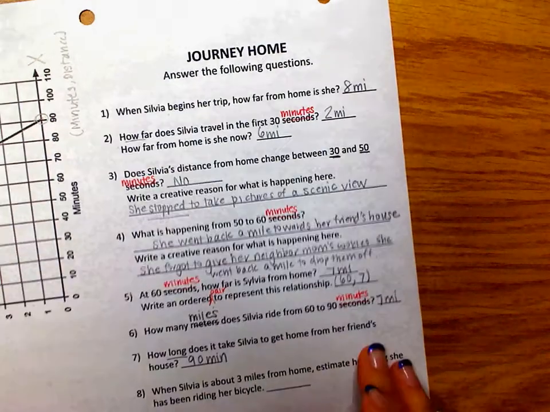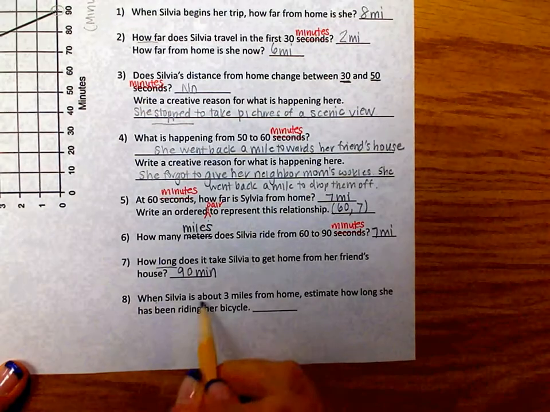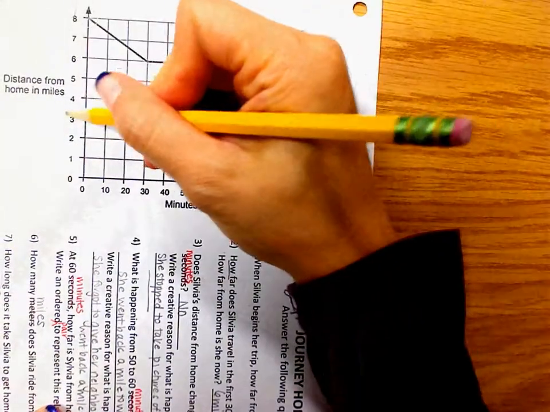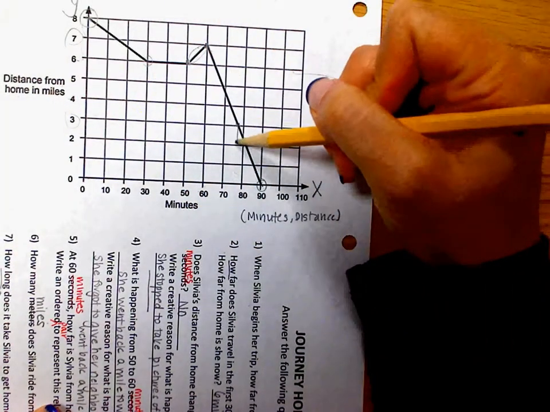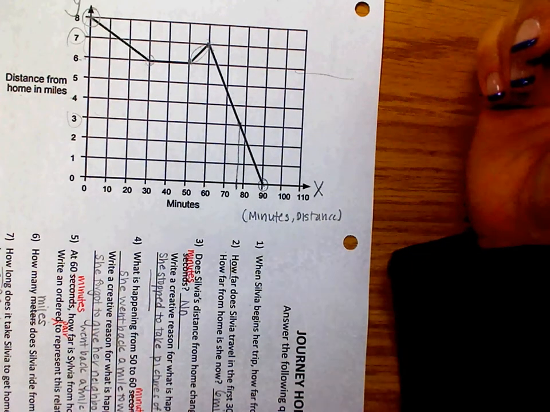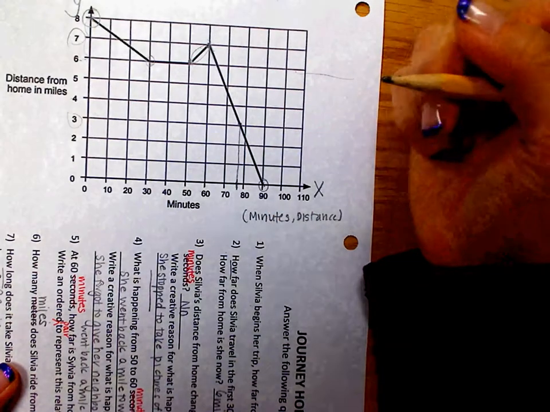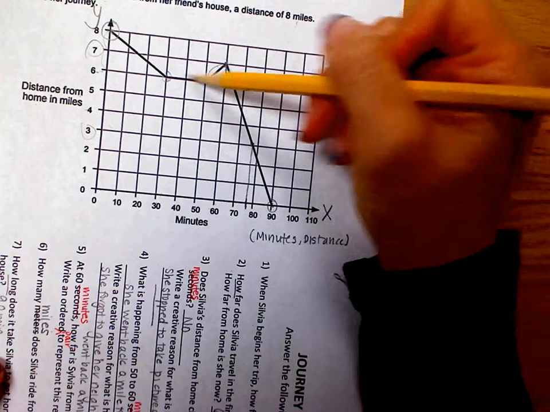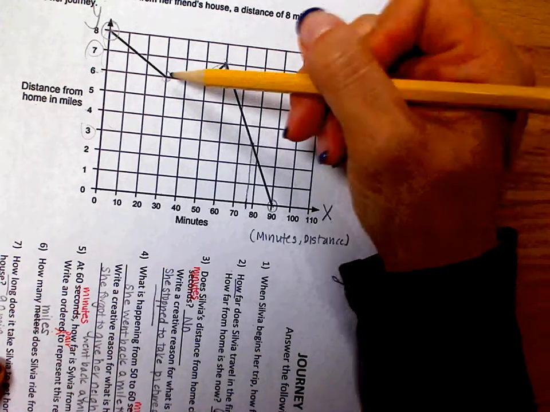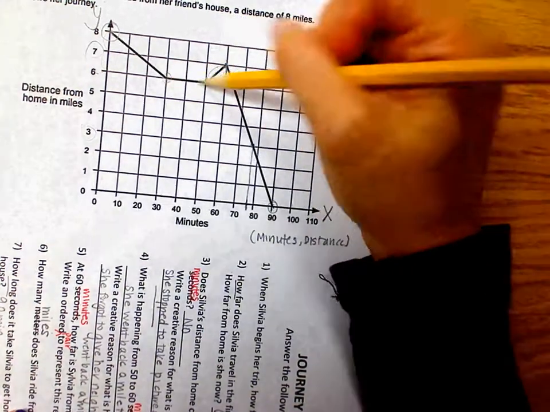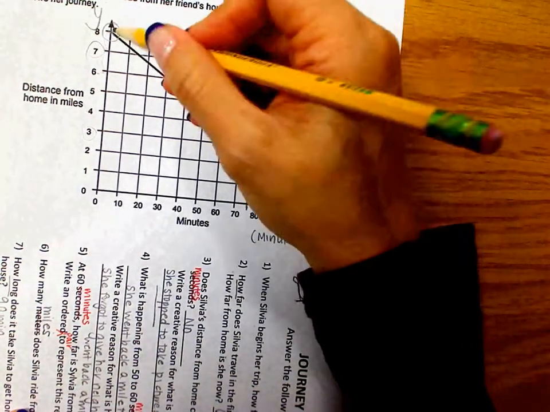Okay? And then number 8, when Sylvia is about 3 miles from home, estimate how long she has been riding her bicycle. So she's about 3 miles from home. I would say she's been riding for about 77 minutes. Although you could say that she rested here, but we're not going to get too technical about that. Well, we should. So she rested here. So she was riding from here to here. She was riding for 30 minutes.